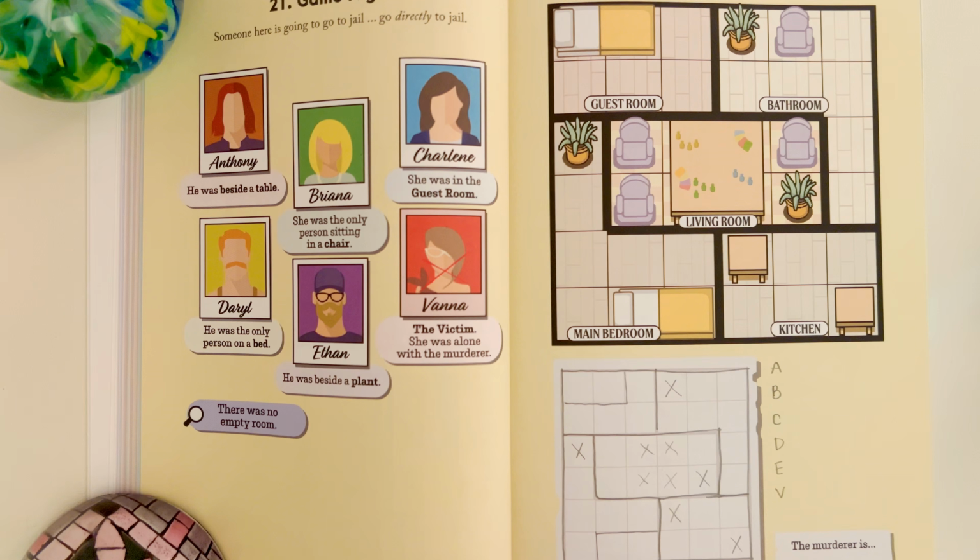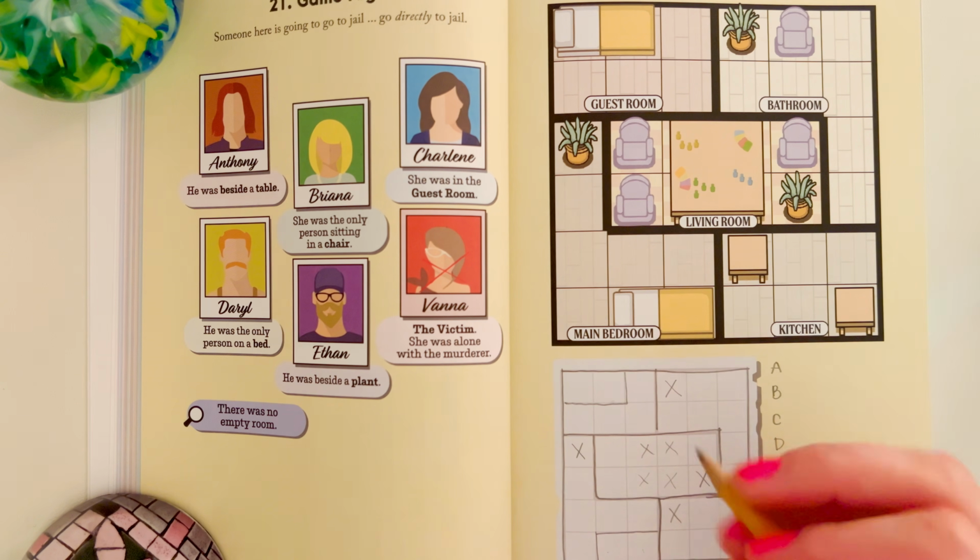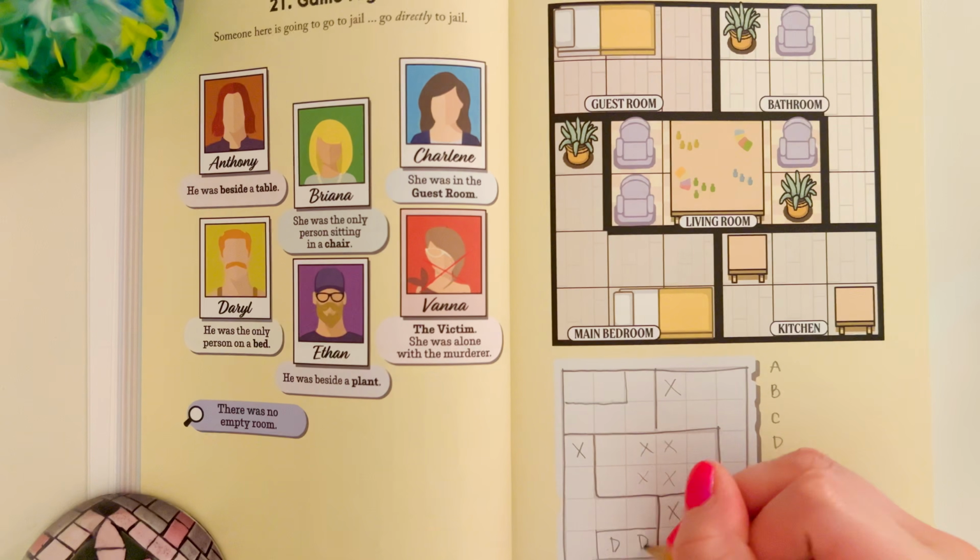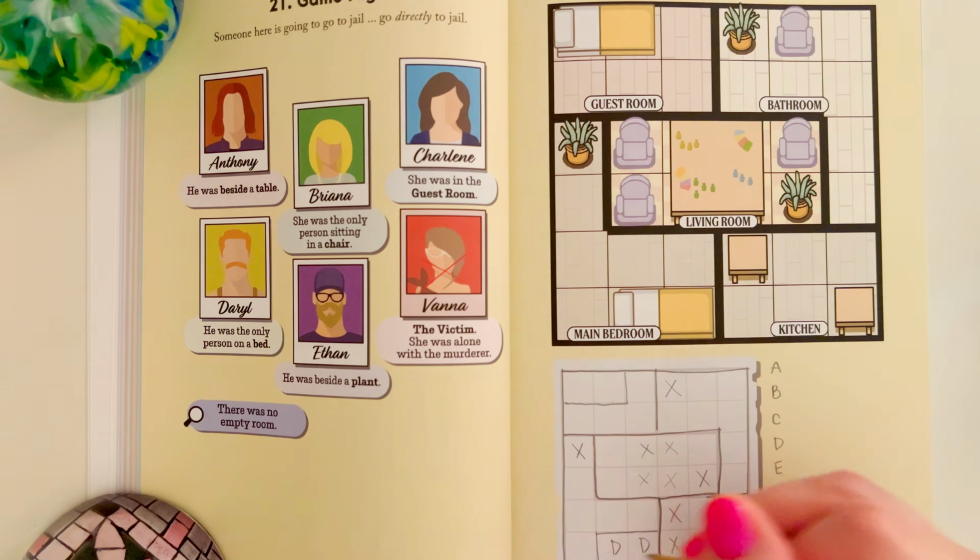So if Charlene's in the guest room, she was in the guest room, and Daryl was the only person on the bed. So that means Daryl has to be here or here. He cannot occupy the guest room because he's not a victim, and neither is Charlene. So watch this. I'm gonna say Daryl. Like that. And we know that logic can be here or here, so we X out that row.